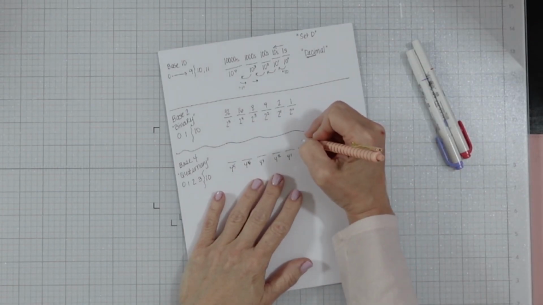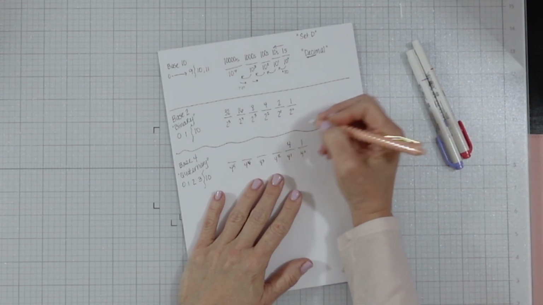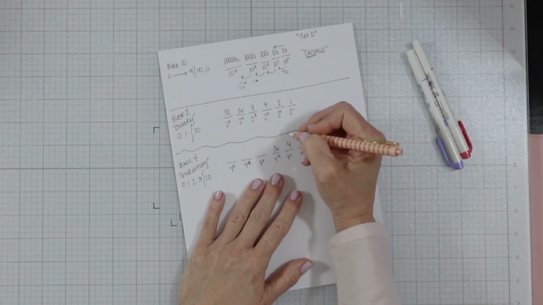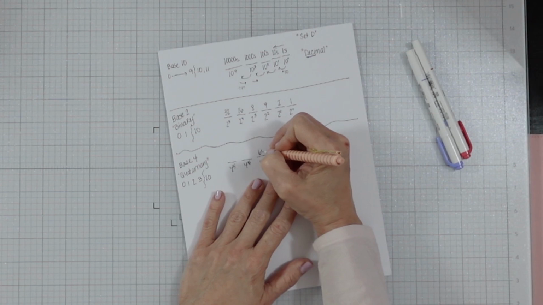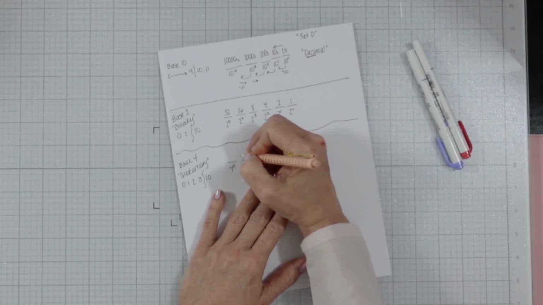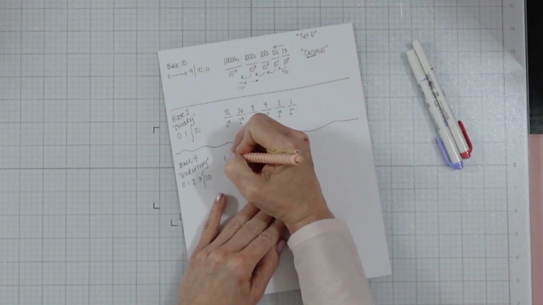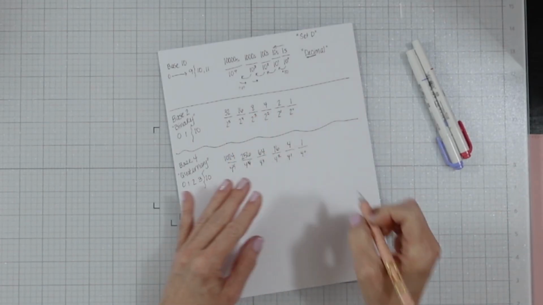All right, well, 4 to the 0 power is 1. 4 to the first is 4. 4 squared is 16. 4 cubed is 64. 4 to the fourth is 256. And 4 to the fifth power is 1024.